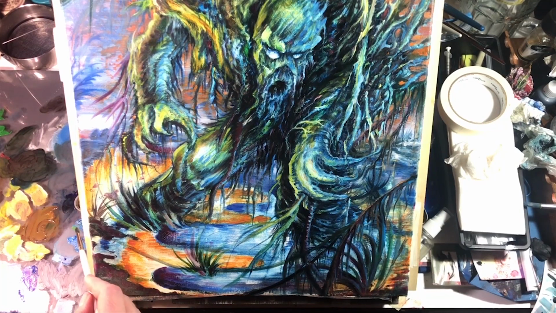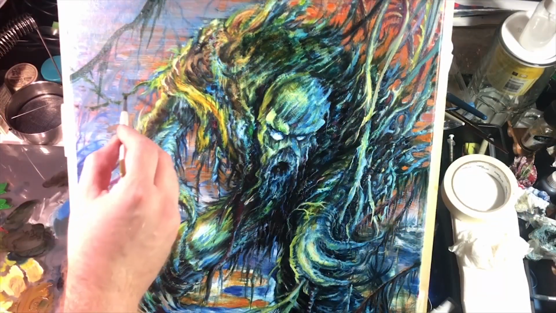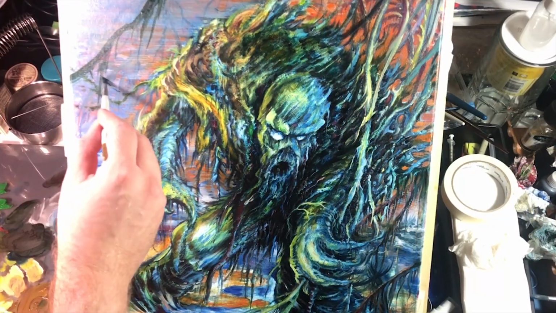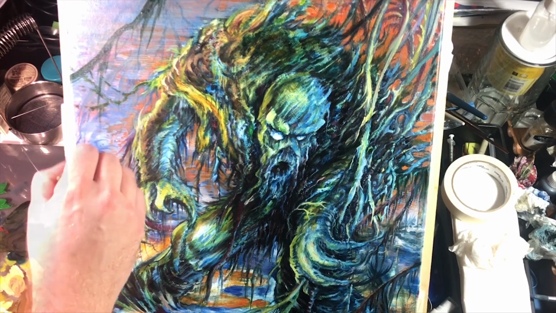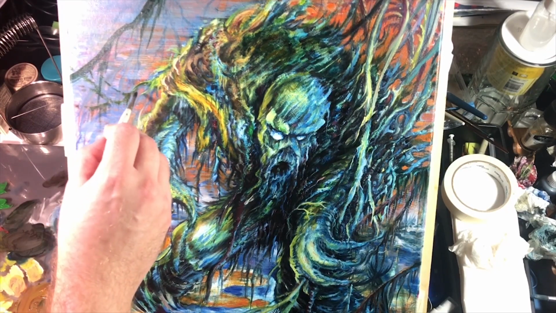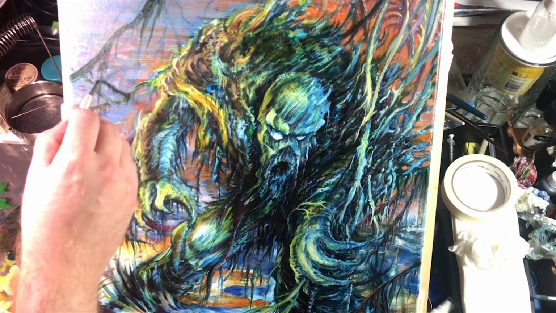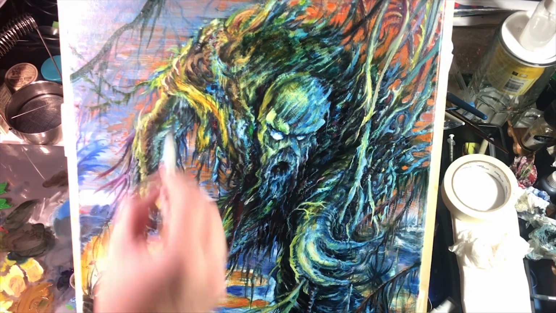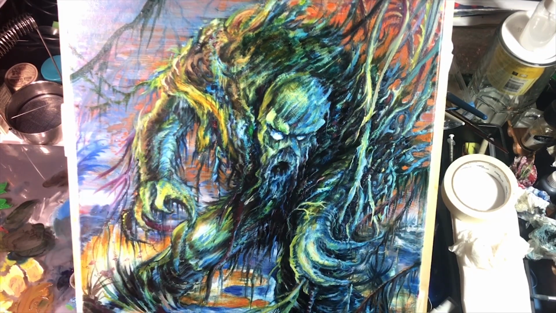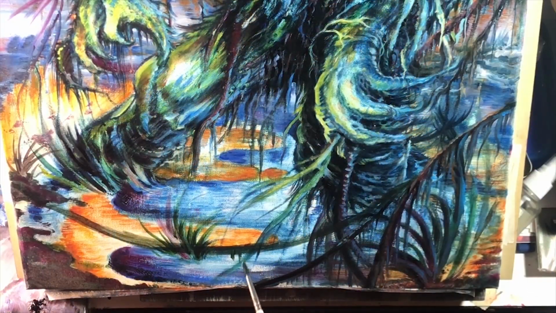And as things recede into the background, they recede more into the atmosphere. So whatever the color of the atmosphere is, the contrast will get less, and the values more similar to the color of the atmosphere as things recede back into the distance. And that's really how you create depth in a piece.